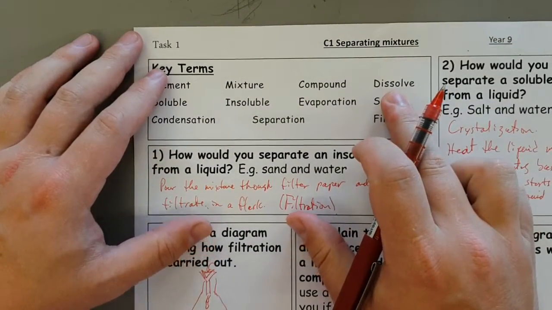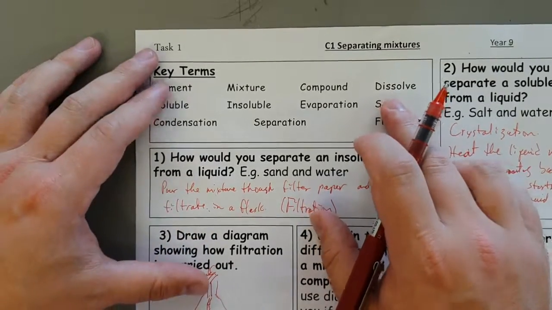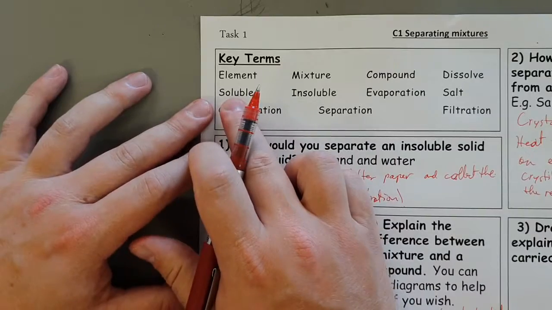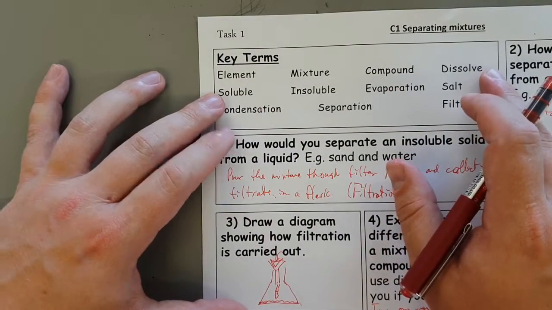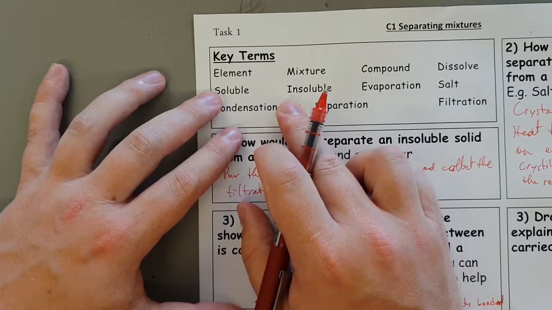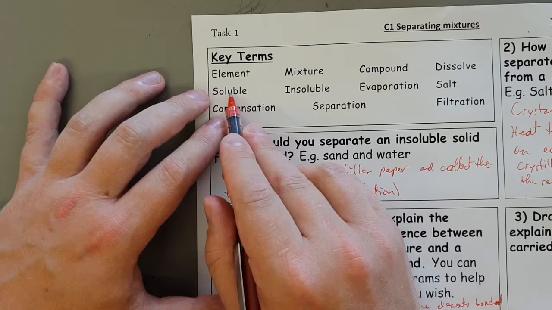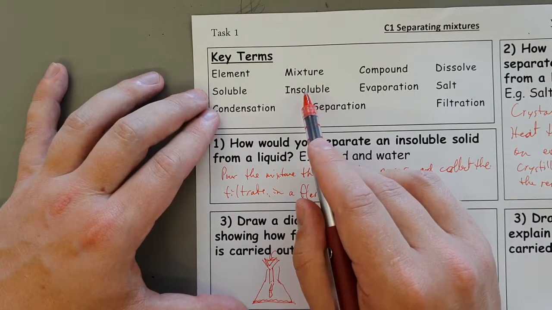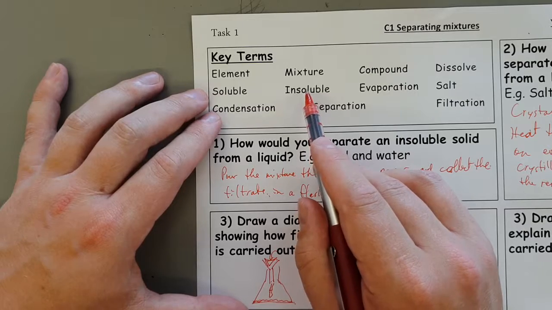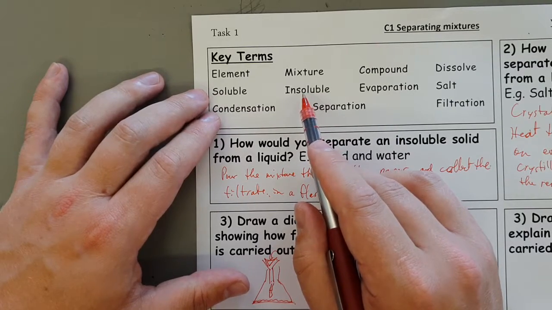To dissolve means to break apart into its ions. Soluble is something that can be dissolved. Insoluble is something that cannot be dissolved. So an example is salt and sugar are very soluble in water, but something like granite is not soluble in water, or dirt is not soluble in water.